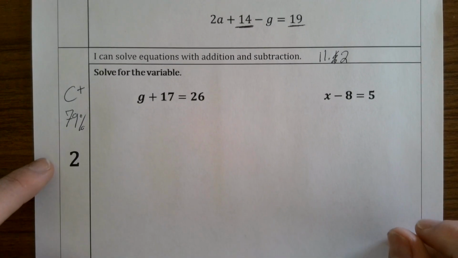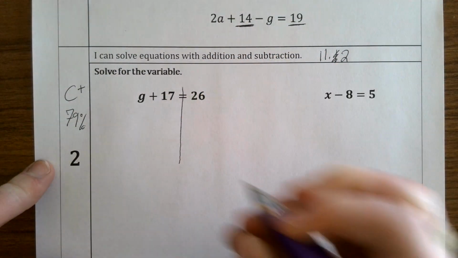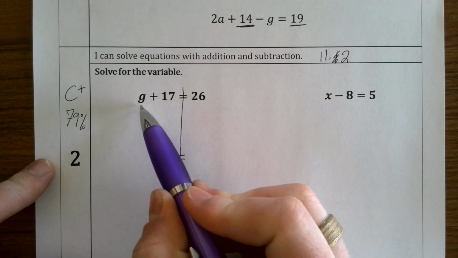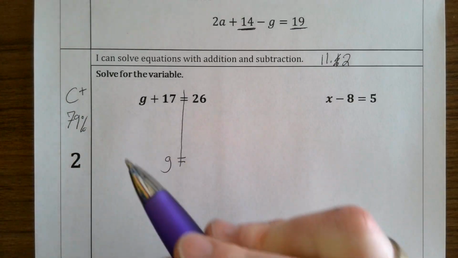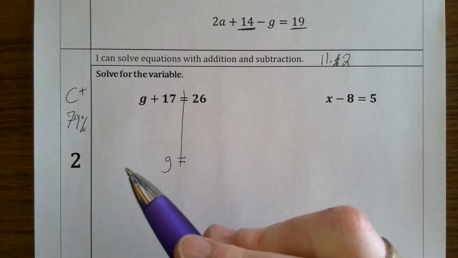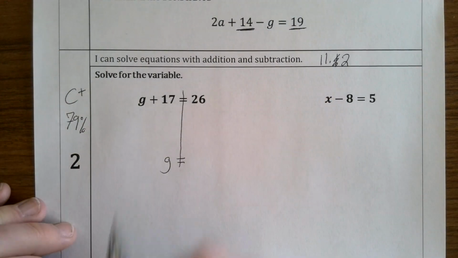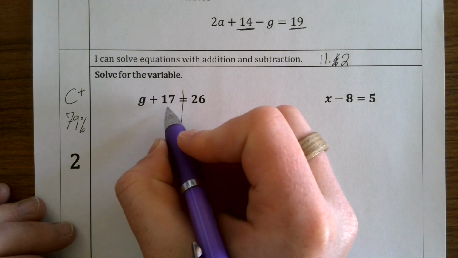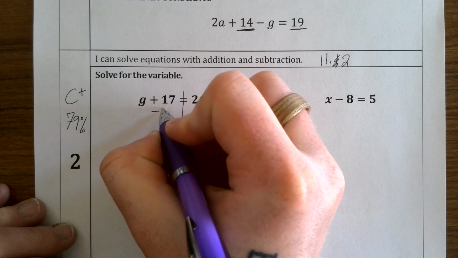So remember, the first thing you do is you want to draw a line down the equal sign and put your variable at the bottom. So we're solving for G. I want to know what G is worth. So to do that, we need to identify what operation is happening in this equation. I see a plus sign here, which means we want to do the opposite of that. If I want to get G by itself, I need to get rid of plus 17. So we are going to do the opposite, which is to subtract 17.